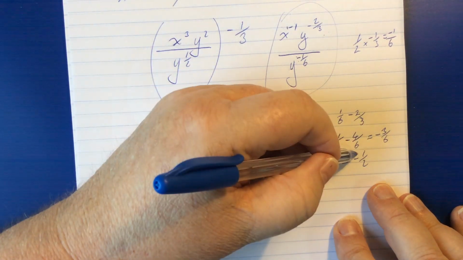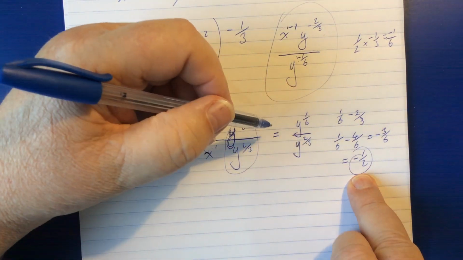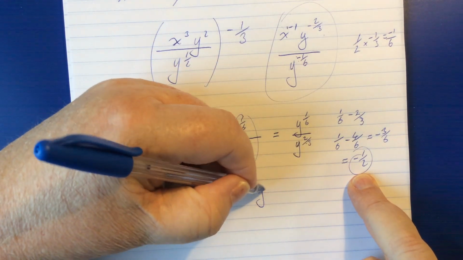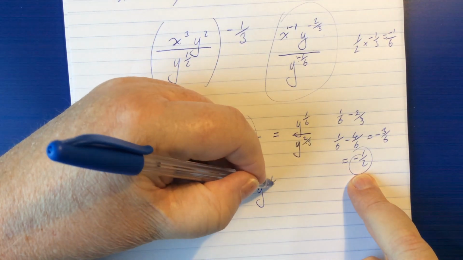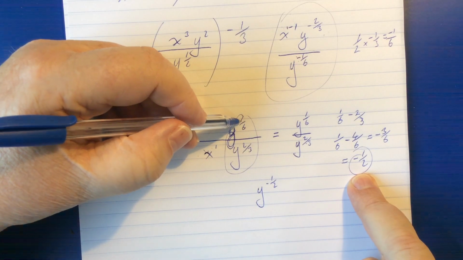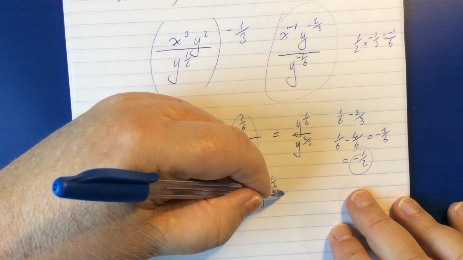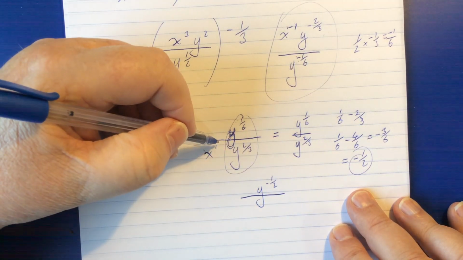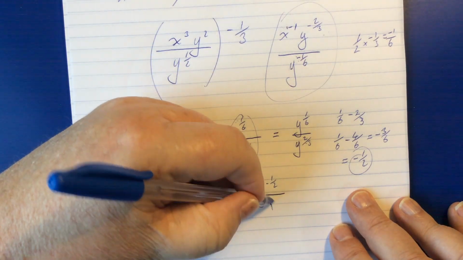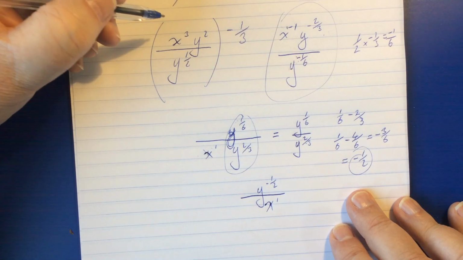So our power for y is negative 1/2, and that's as a numerator. So we have negative 1/2 over x to the power of 1.